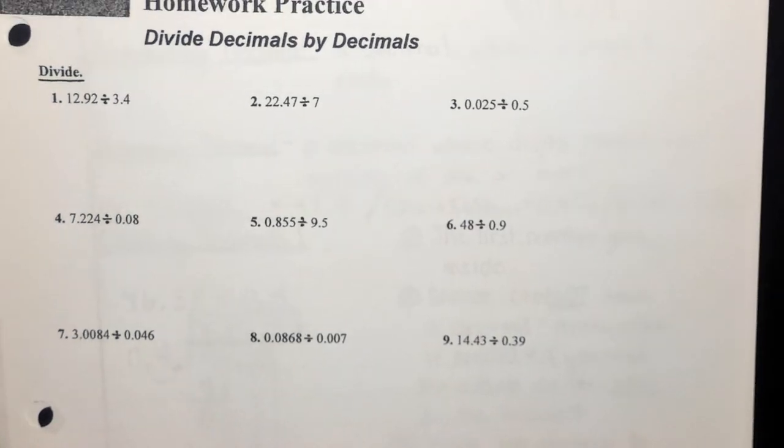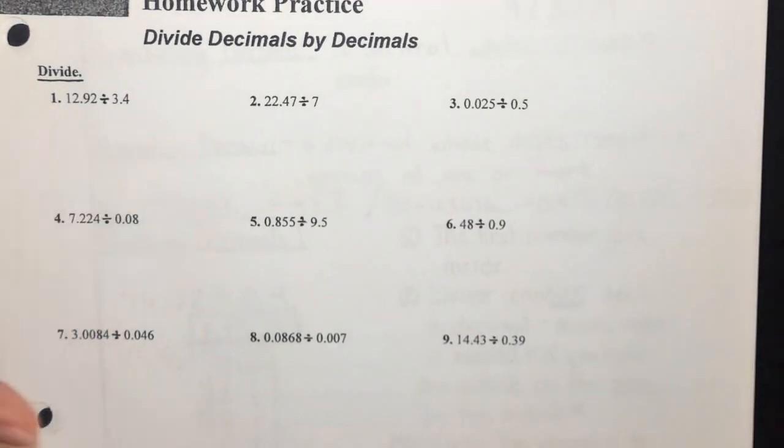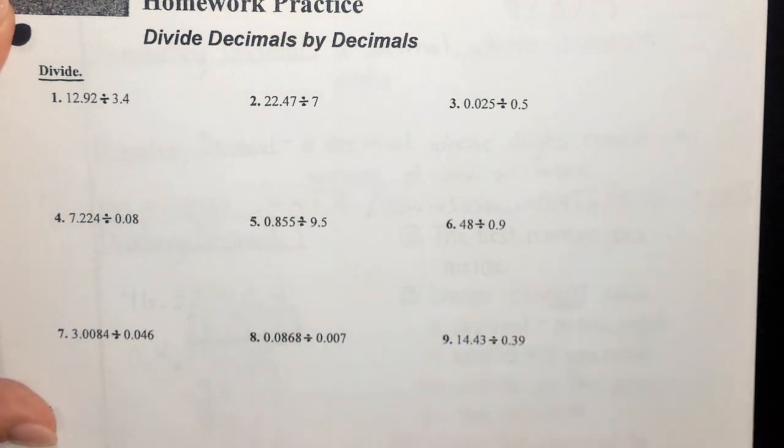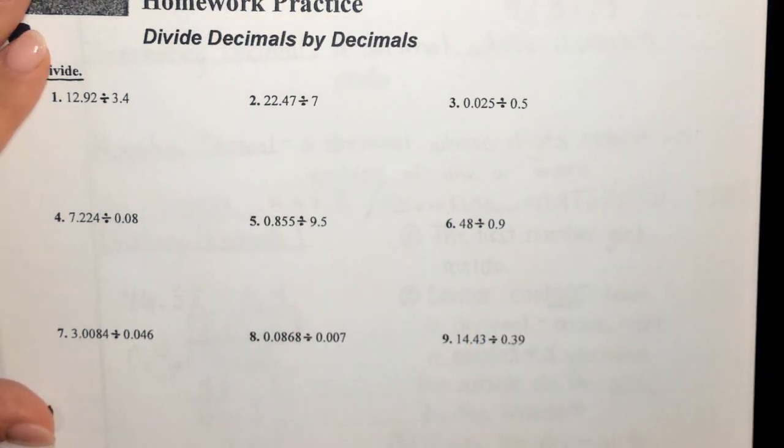All right, the one thing I want to talk about before I hand these out to you, there's not a lot of space on here, so where do you need to do your work? On your own sheet of paper.